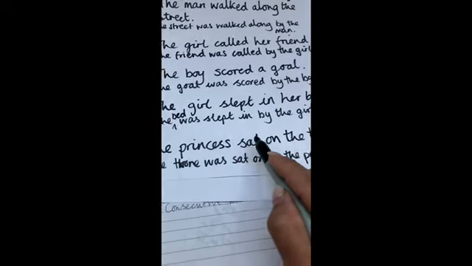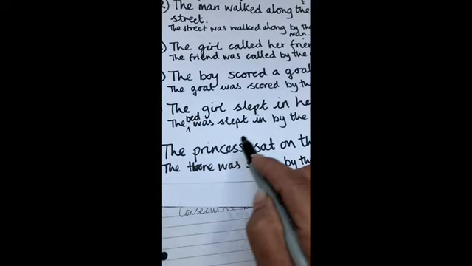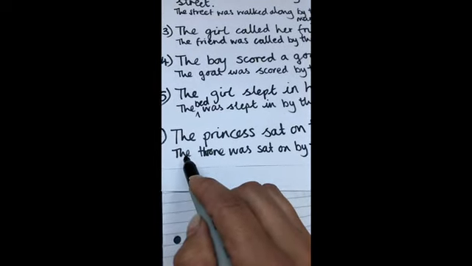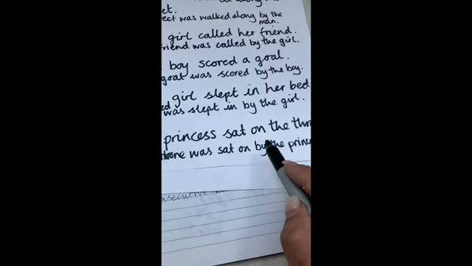Active, the princess sat on the throne. Princess is the subject. Sat is what she did, it's the verb. And throne is the object. And turning it into passive is the throne was sat on by the princess.